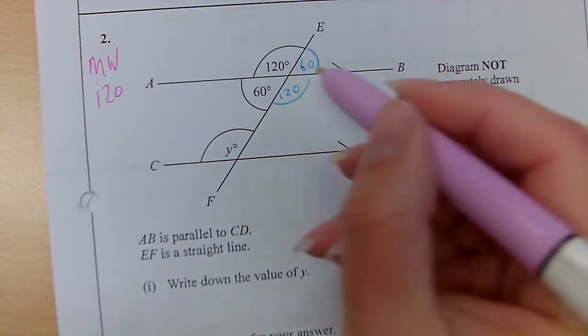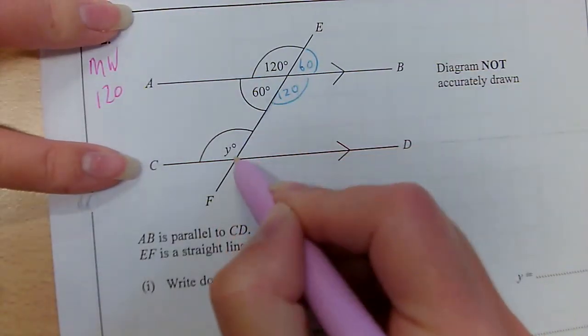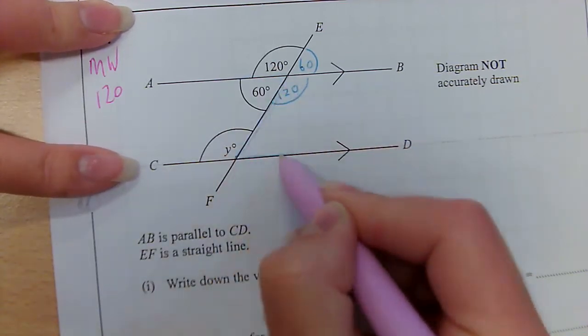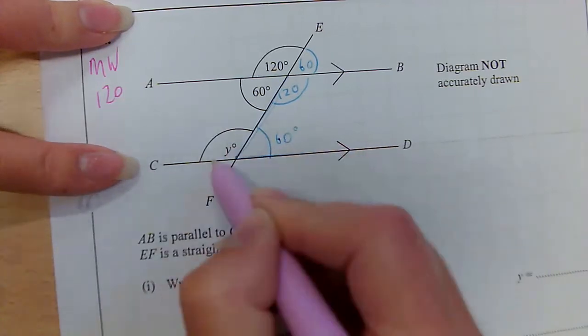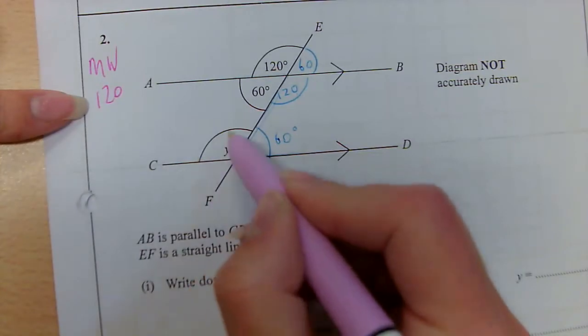Okay, I know that Z angles, but we don't write Z angles ever. Z, there's my Z. So Z is alternate angles are equal. So this angle and this angle are equal, 60. I know angles on a straight line. I'm just filling in all the angles I can at the moment. Genuinely, that's what I would do.